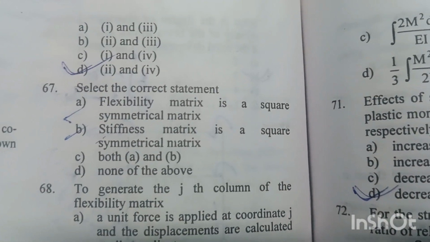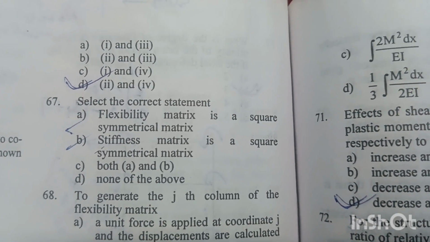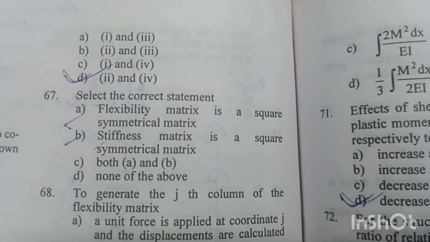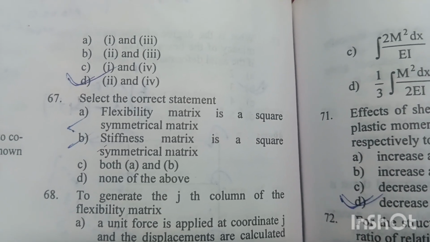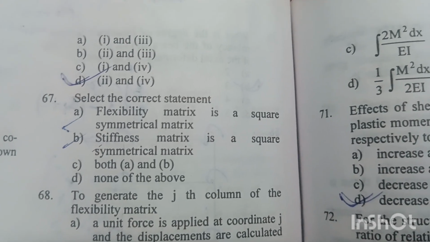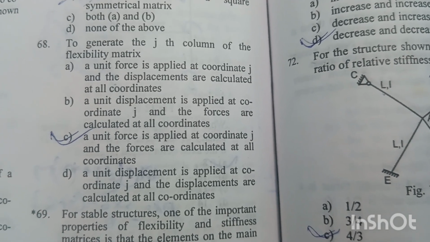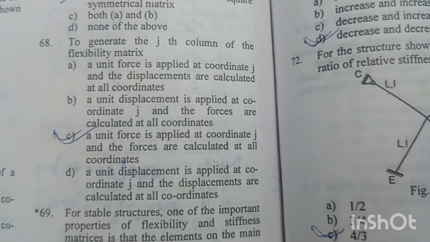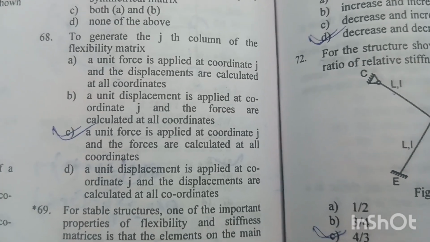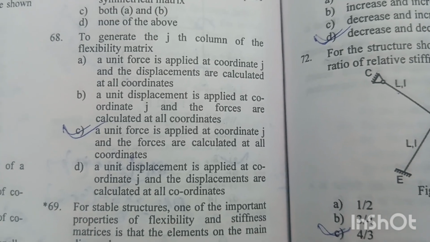Question number 67. Select the correct statement. Statement A. Flexibility matrix is a square symmetrical matrix. Right. Statement B. Stiffness matrix is a square symmetrical matrix. Right. So option C is right answer, both A and B. Question number 68. To generate the jth column of the flexibility matrix, a unit force or unit moment is applied at coordinate j, and the forces are calculated at all the coordinates. Option C is right answer.